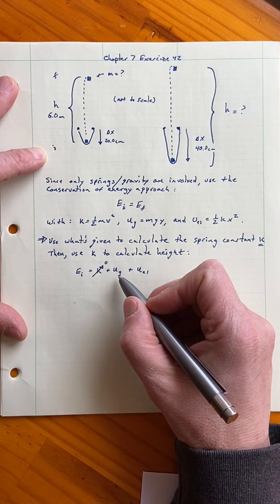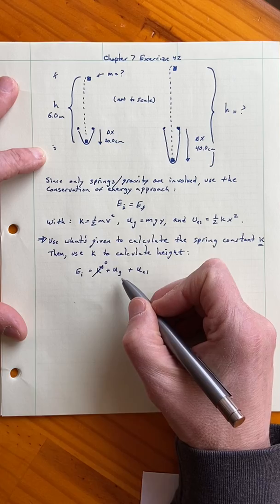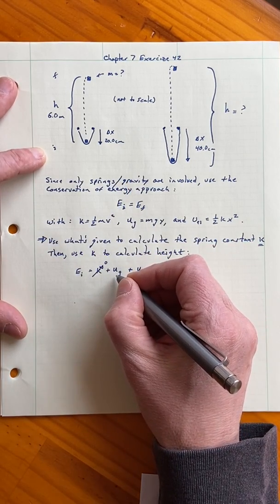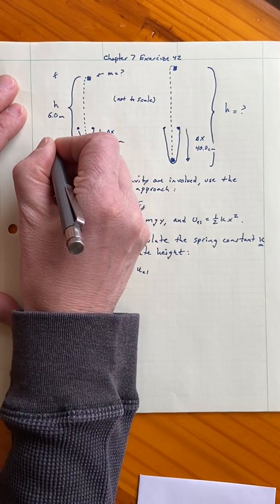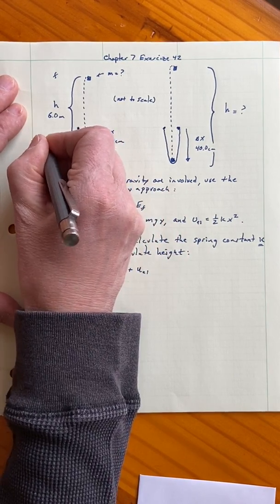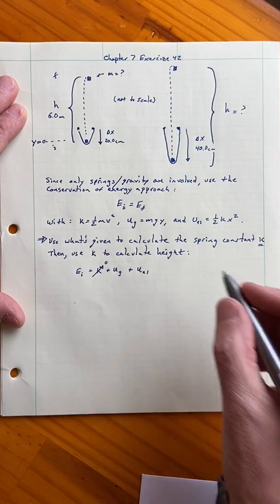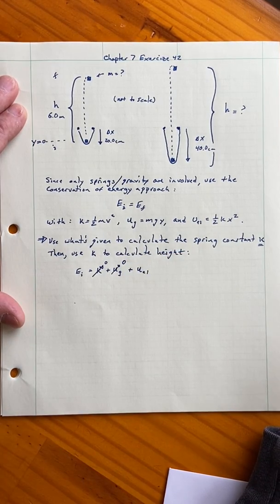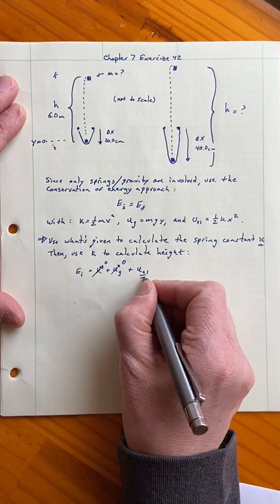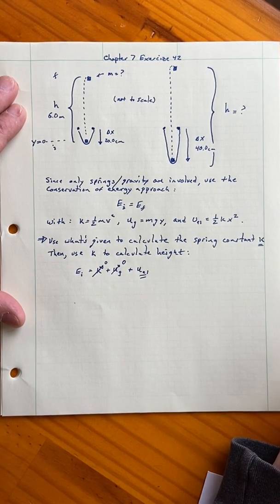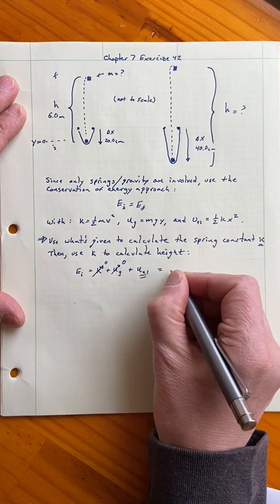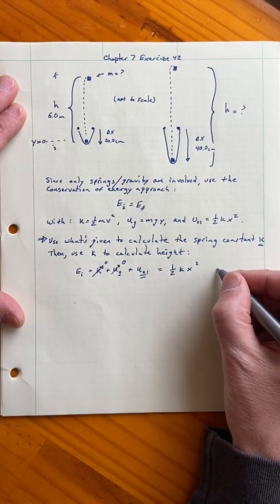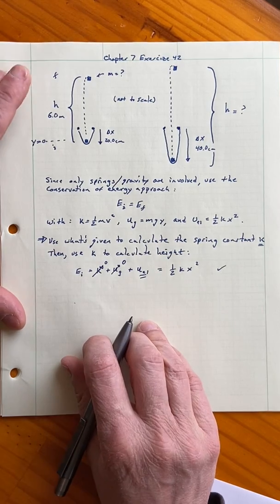Additionally, if we measure the height always from the starting point of the pebble, then I'll call this spot the y equals 0 level, right where the pebble is at the start. So as a consequence, the pebble doesn't have any gravitational potential energy. And the only form of energy in the system is the potential energy stored in the spring, and that's equal to 1/2 kx squared.